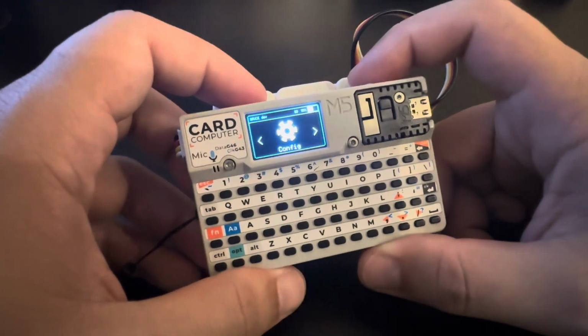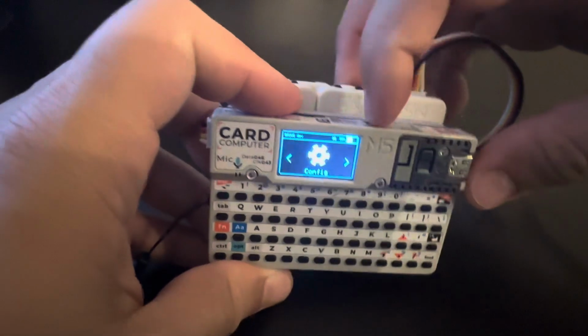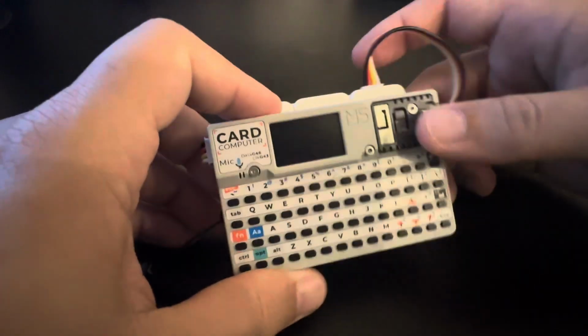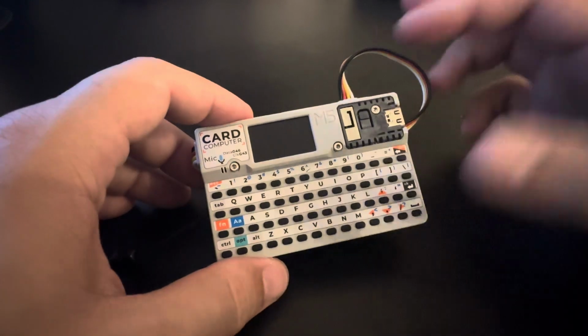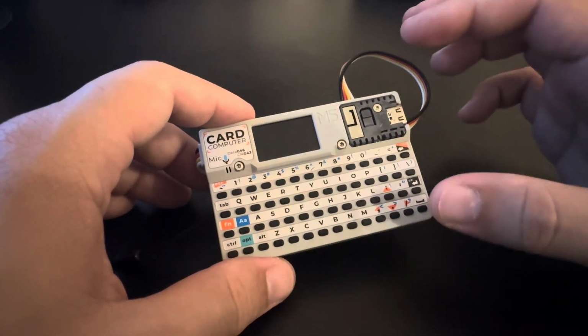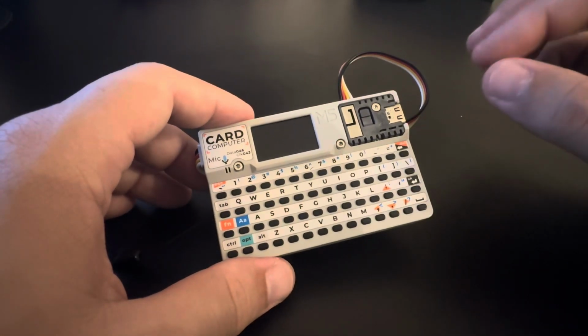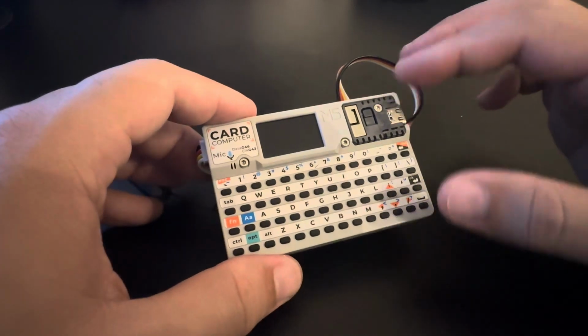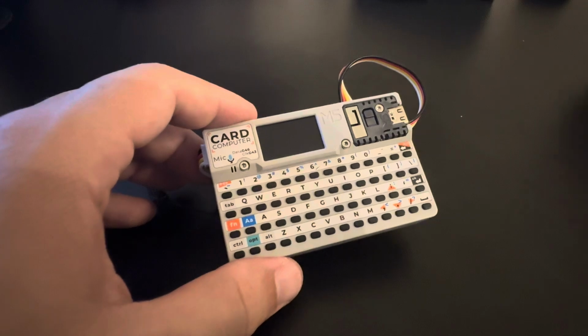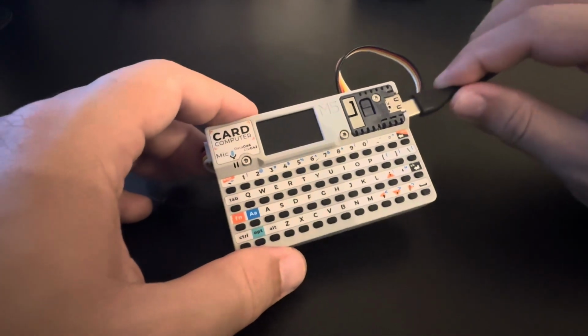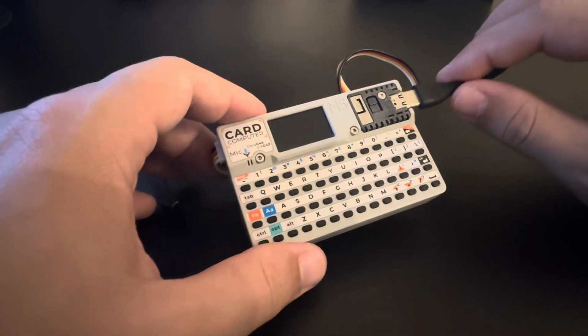So for example, let me turn off, and let's suppose that I want to leave the card filter or any other device inside my car, inside the glove compartment, or any other place that I have some access to USB-C, and I want to leave this connected.